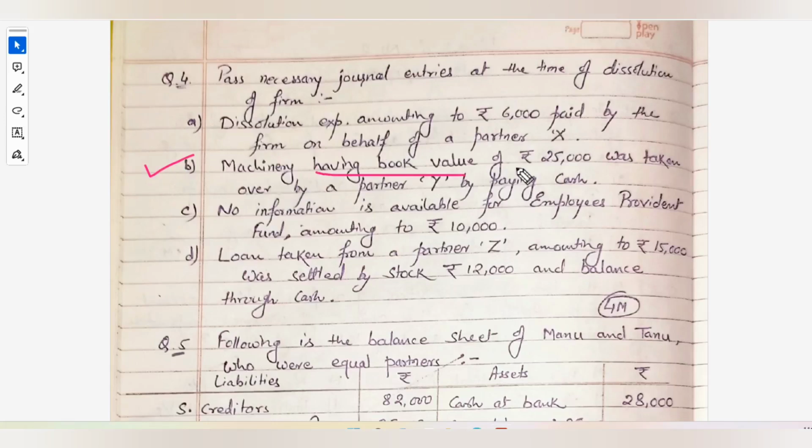Machinery having book value of rupees 25,000 was taken over by a partner Y by paying cash. Again, a partner is involved in this transaction, namely Y, but it is clearly written that by paying cash. That means the partner has taken machinery, but he has paid the cash also. That's why we cannot debit or credit the account of the partner, because cash has already been received from the partner.